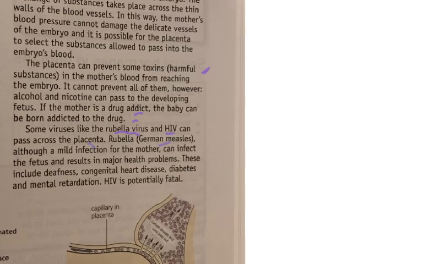Rubella, German measles, although a mild infection for the mother, can infect the fetus and result in major health problems. These include deafness, congenital heart disease, diabetes, and mental retardation. HIV is potentially fatal. So we have to know this because it has been newly added to the syllabus. Please understand that there are very few viruses, but some can cross the placenta, and this of course has very bad effects on the fetus. And when the fetus is born, that baby will have some defects in it.